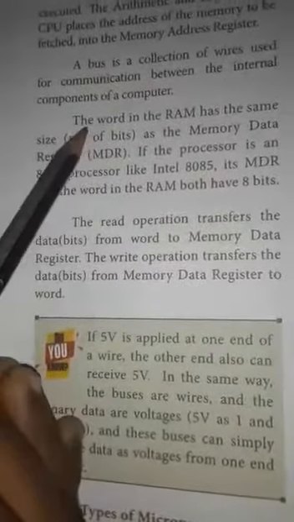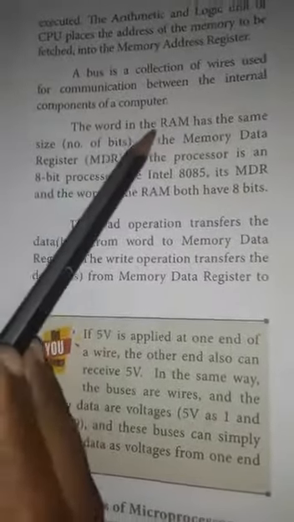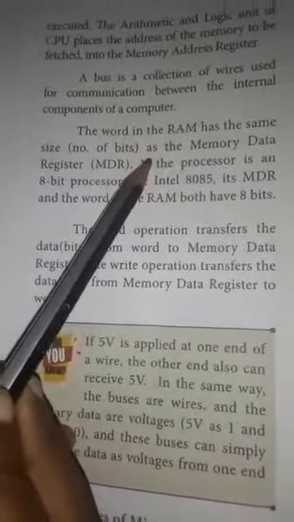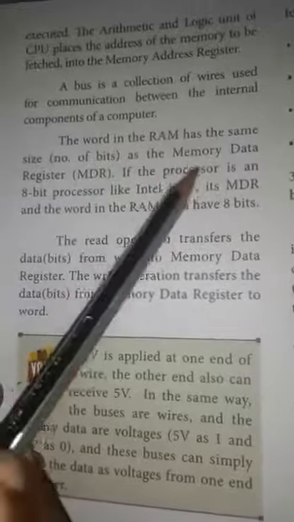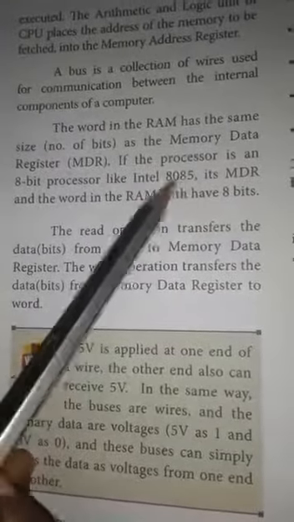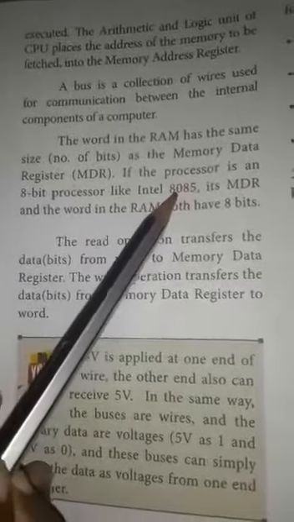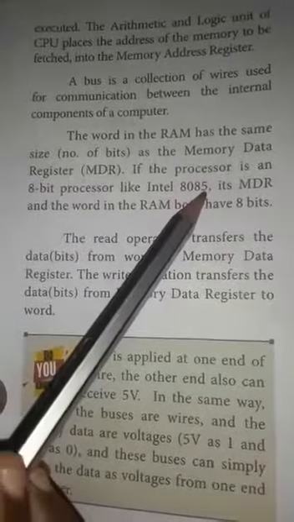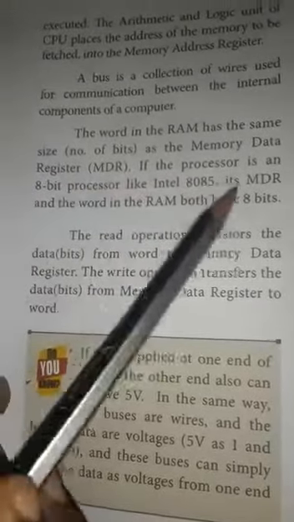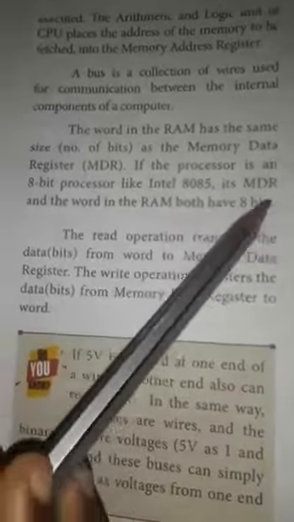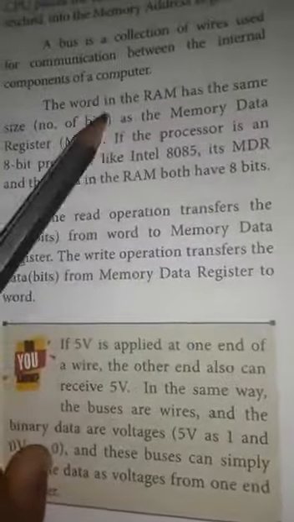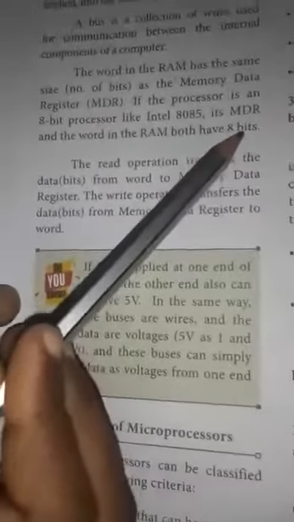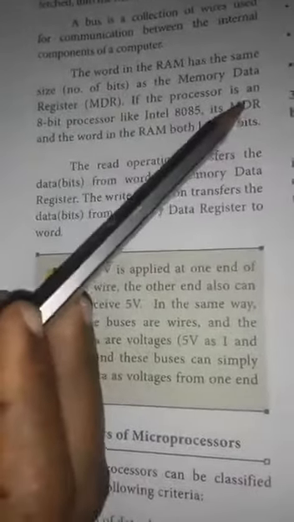Next one, the word in the RAM has the same size, meaning the same number of bits, as the memory data register. If the processor is an 8-bit processor like the Intel 8085 microprocessor, then the MDR and the word in the RAM both have 8 bits. But a 4-bit processor has RAM and MDR with 4 bits.